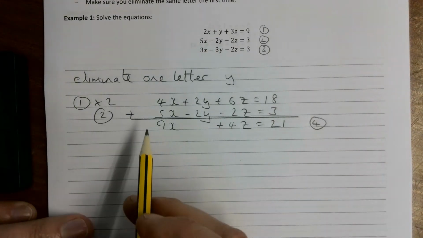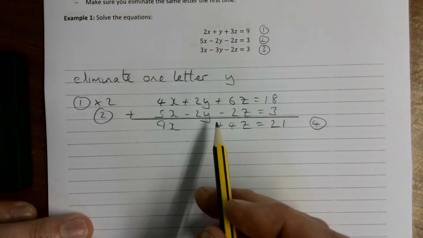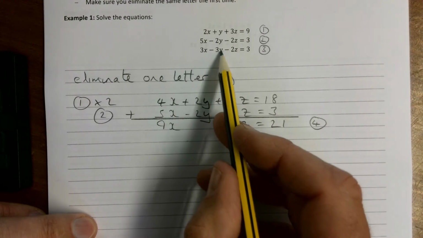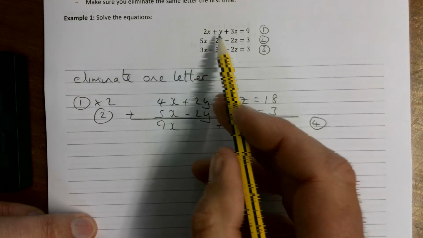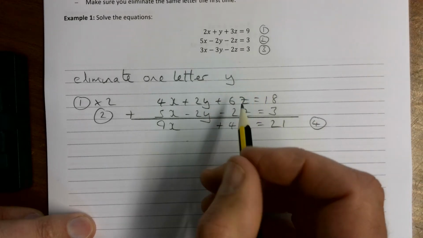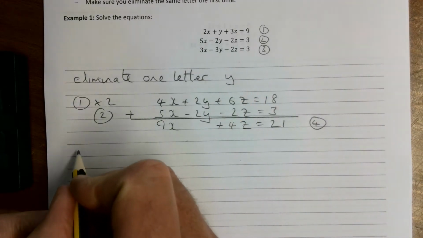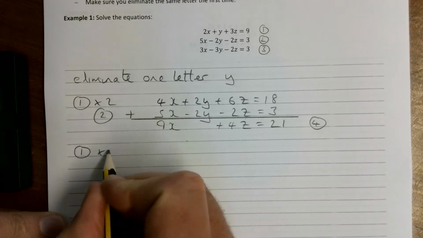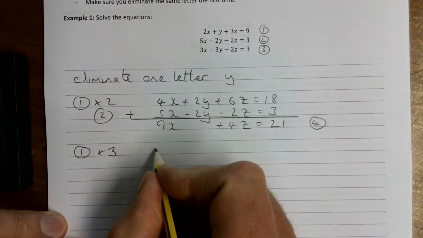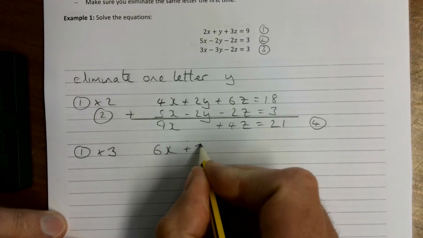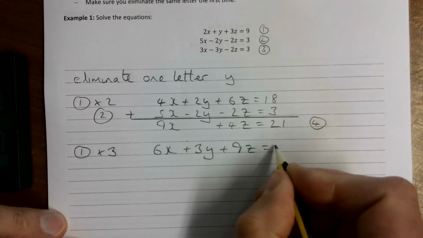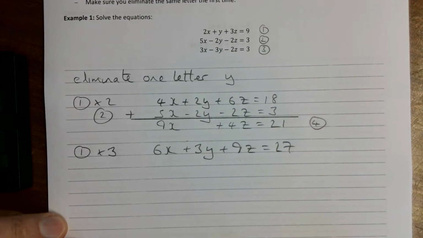And the key to this is we eliminate the same letter. So if you look back up at these, we have a minus 3y here and we have a y, so I'm going to be multiplying this one by 3 and then adding 1 and 3. But you must eliminate the same letter, so it's 1 times 3. So equation 1 times 3 is then 6x plus 3y plus 9z equals 27.